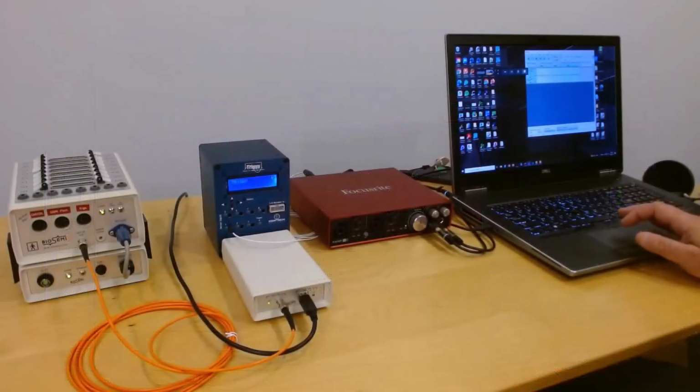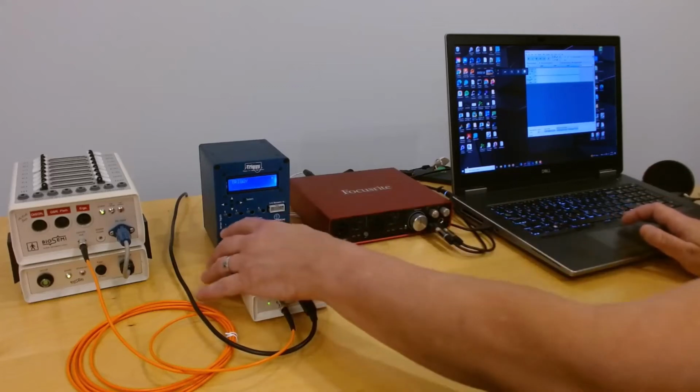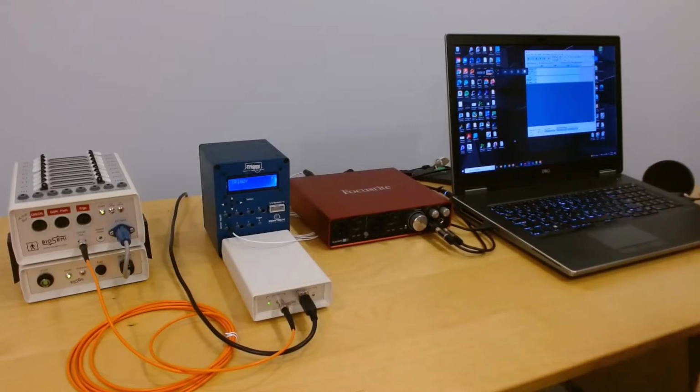Okay, so next step is to answer the question, how does the trigger generated by Triggy relate to the sound recorded on its input? So we've gone over that in the basic sound demonstration video.